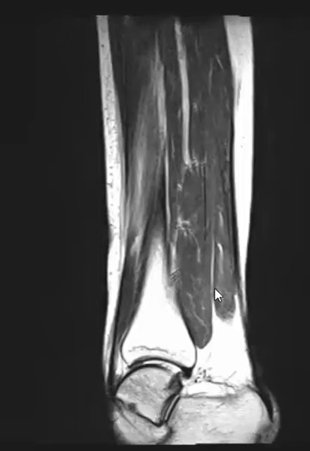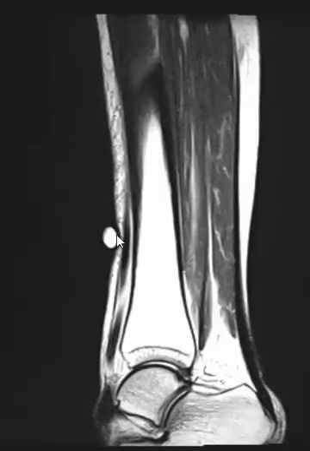Hello, this is Dr. Gay from First Lake MRI, and this is a runner born in 1996, and they have anterior tibial pain, and this is a marker here over the area that's hurting.